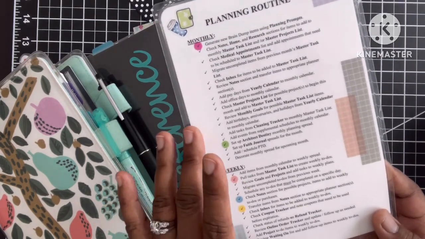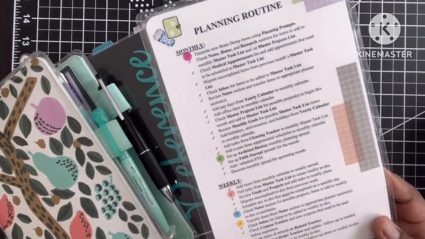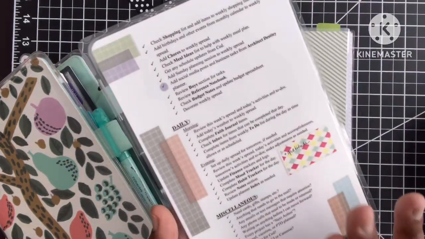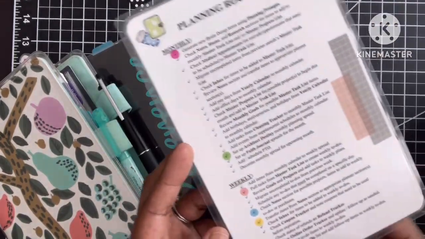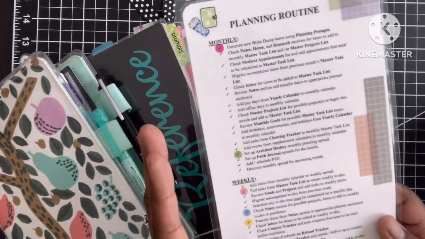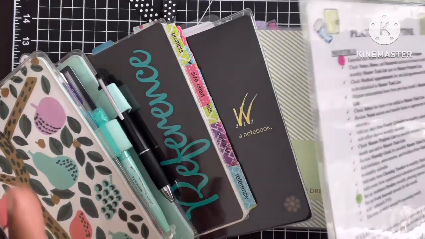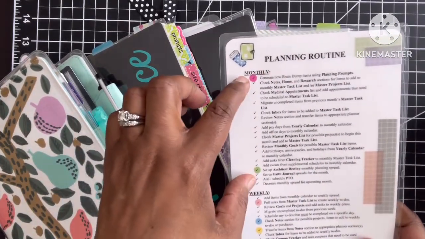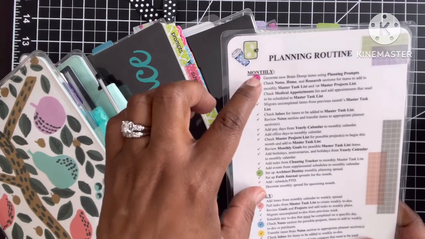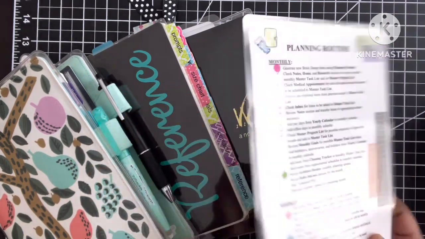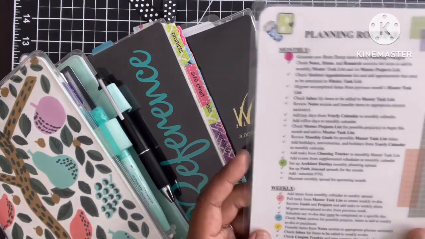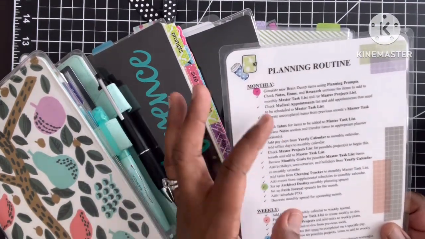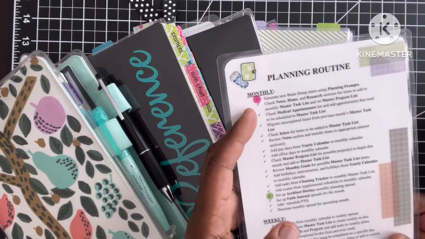If there's anything on here that's not relevant anymore, then I just ignore it. I just skip it because this works for me in its current form. It's perfectly fine. So what I want to do is go through my different planning periods, monthly, weekly, daily, and miscellaneous, and talk about where I'm pulling information from and how I use this as I'm going through planning.